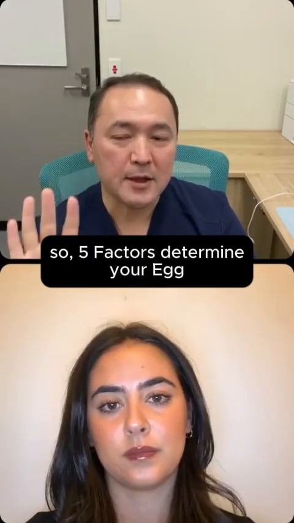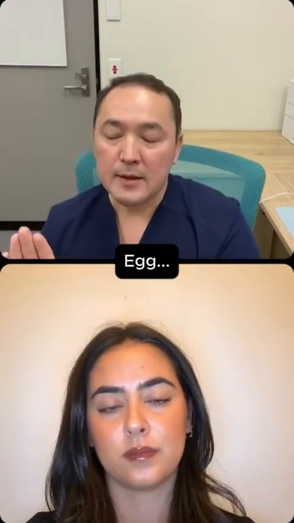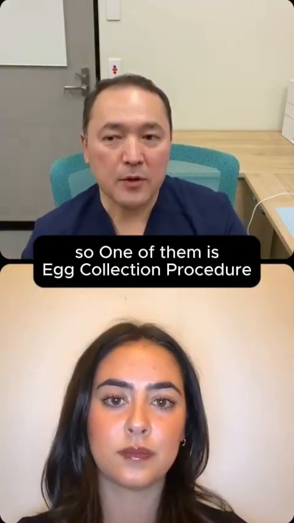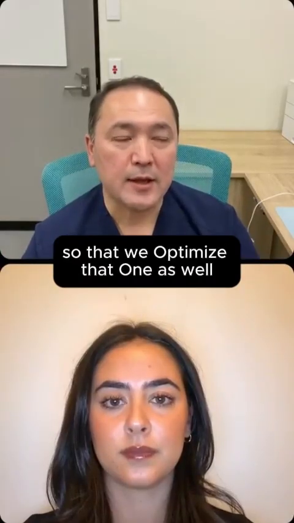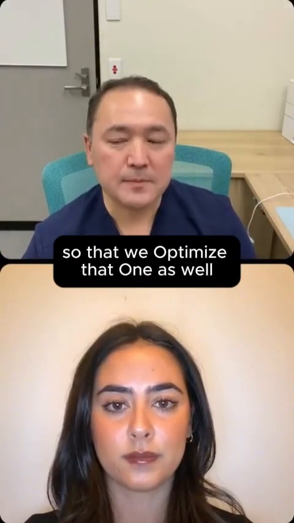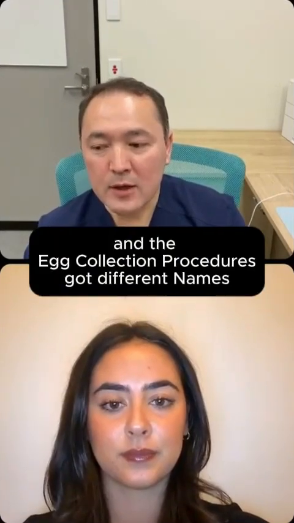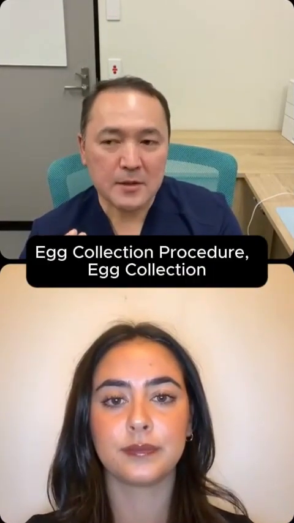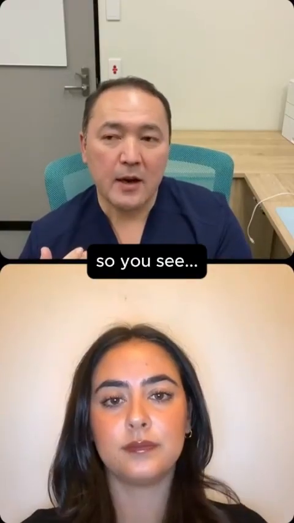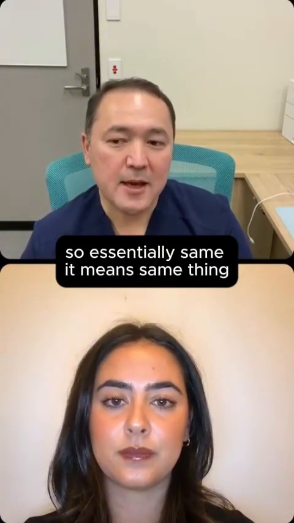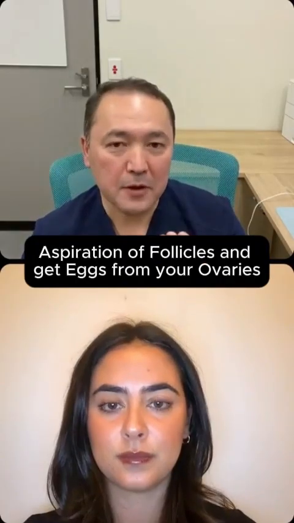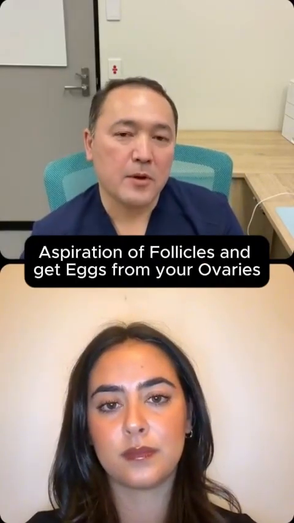So 5 factors determine your egg factors in IVF, and one of them is egg collection procedure. This is why we need to understand this egg collection procedure, so that we optimize that one as well. The egg collection procedure has got different names: egg collection, OPU, oocyte pickup, or egg pickup. Essentially, it means the same thing: aspiration of follicles and getting eggs from your ovaries when you do IVF.